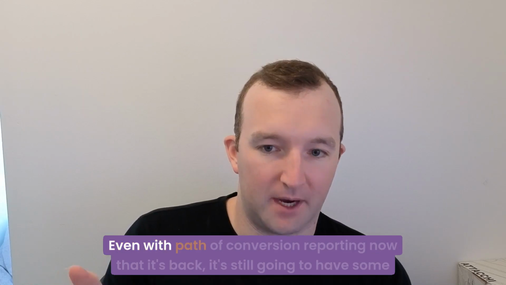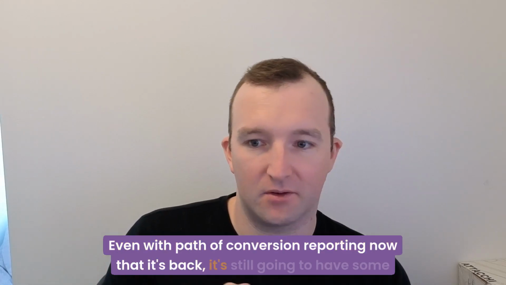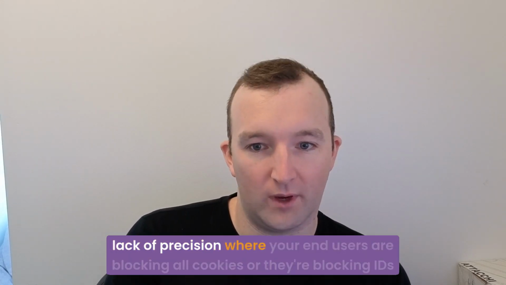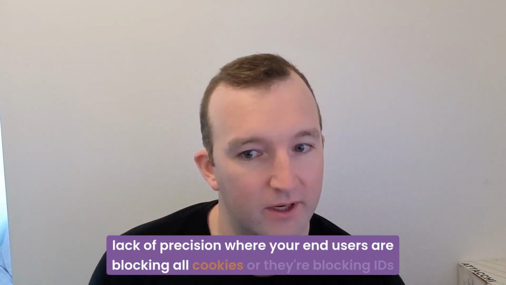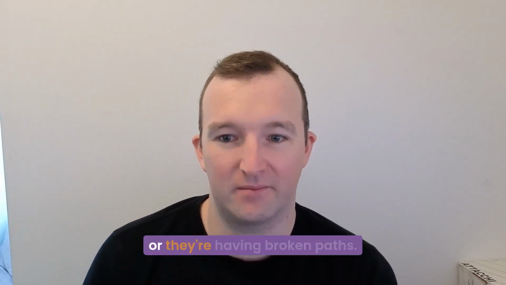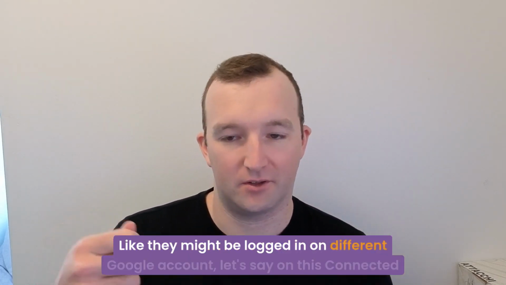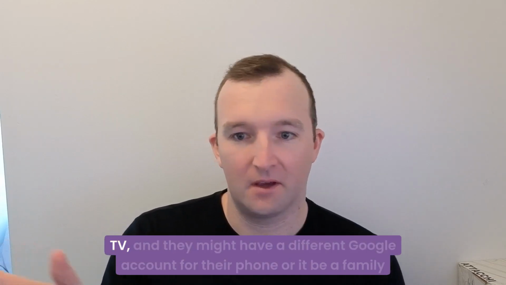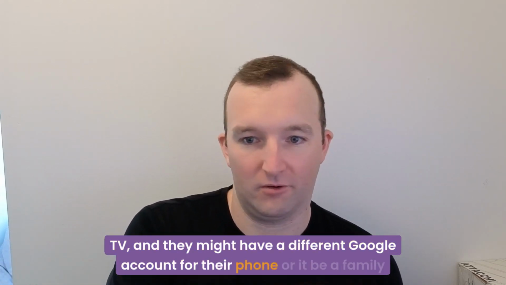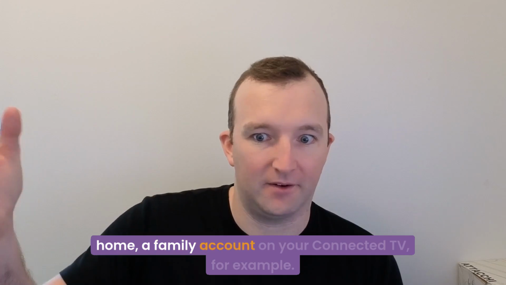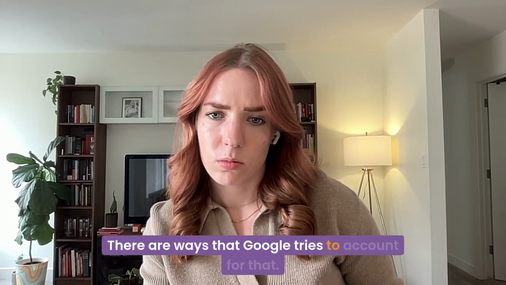Even with path to conversion reporting now that it's back, it's still going to have some imprecision where your end users are blocking all cookies or blocking IDs or having broken paths. They might be logged in on a different Google account on the connected TV than on their phone, or it could be a family account on your connected TV, for example. That can happen. There are ways that Google tries to account for that.